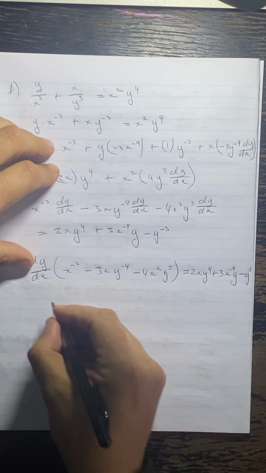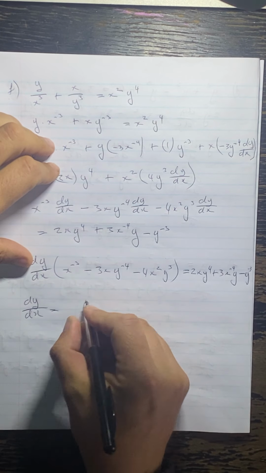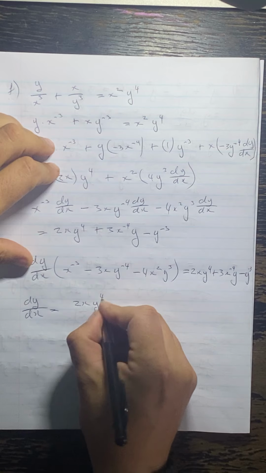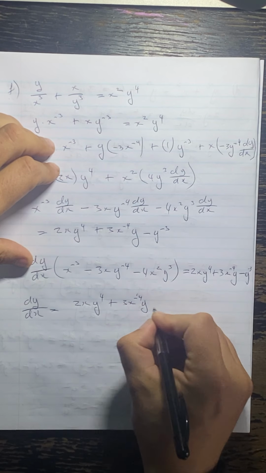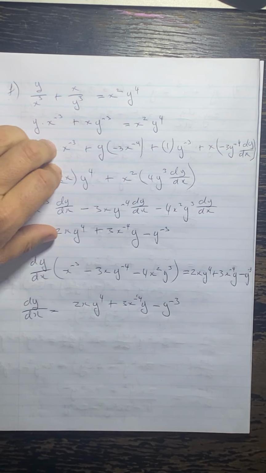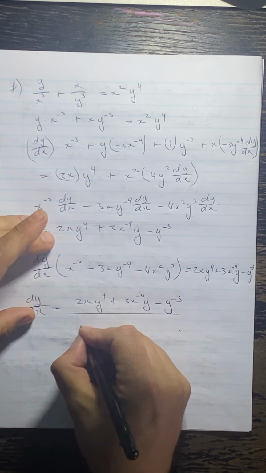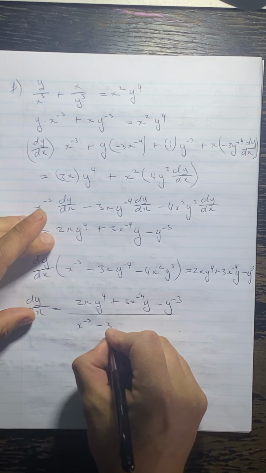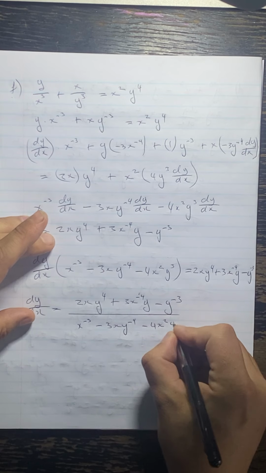Okay, divide through by this and we get dy/dx is equal to 2xy to the 4 plus 3x to the minus 4y minus y to the minus 3, all over x to the minus 3 minus 3xy to the minus 4 minus 4x squared y cubed.